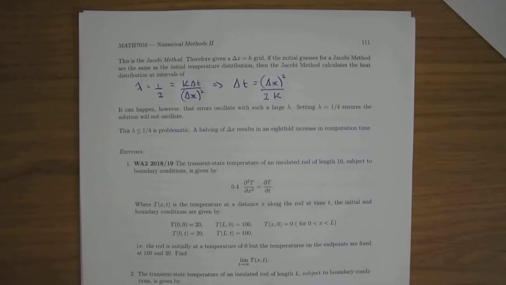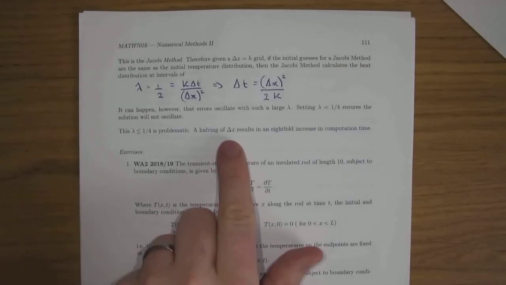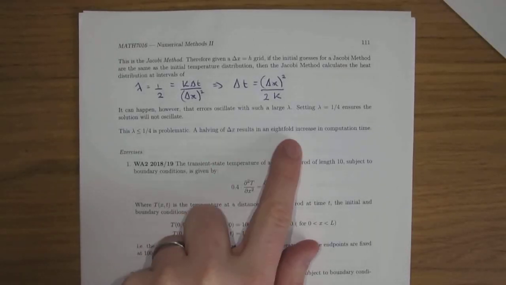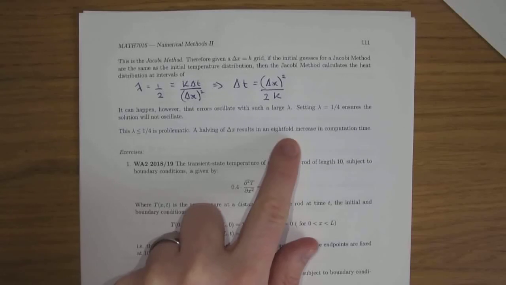It can happen that errors oscillate with such a large lambda. Setting lambda equal to a quarter ensures the solution will not oscillate. Here we said making lambda small is a problem, because if you halve delta x to get convergence, it increases the computation time by 8.